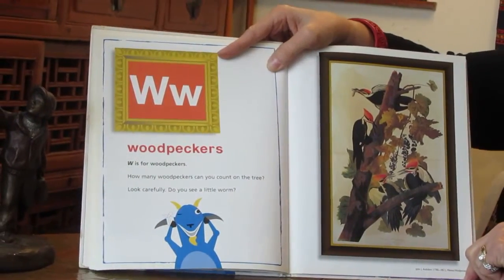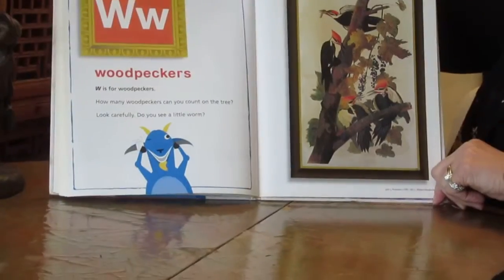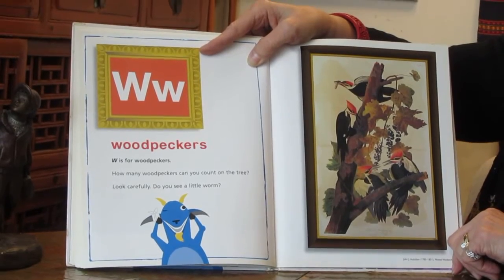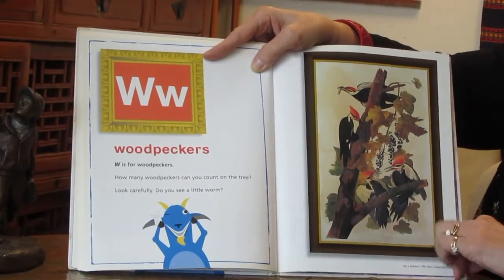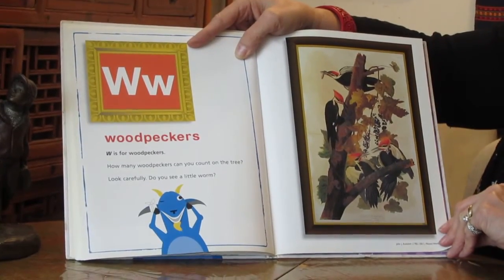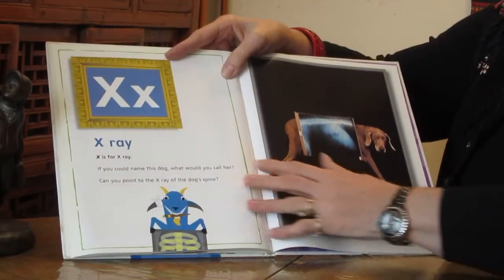Do you know this one was done by John Audubon? He is a very, very famous painter of wildlife, birds and animals of all kinds, and he has so many books out in the stores for you to buy. He lived a long, long time ago.